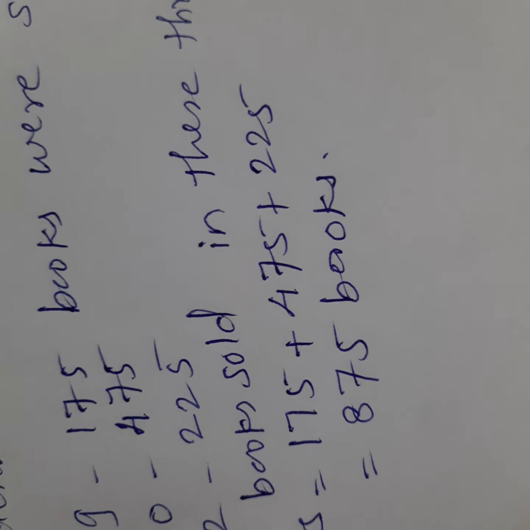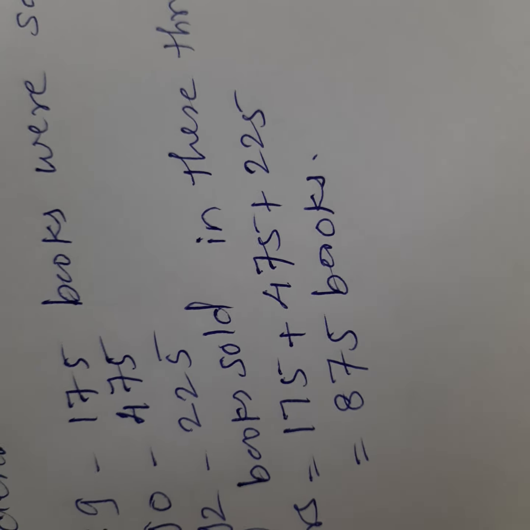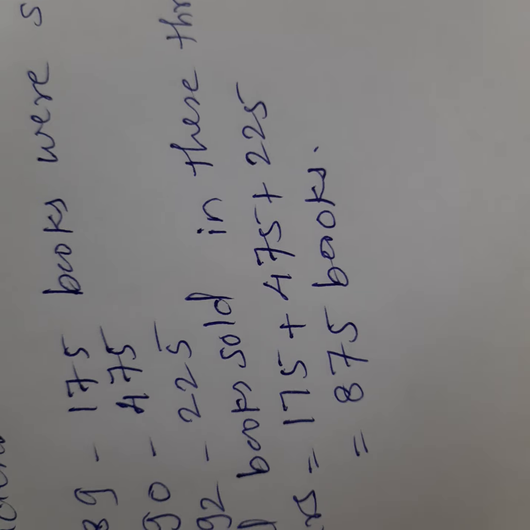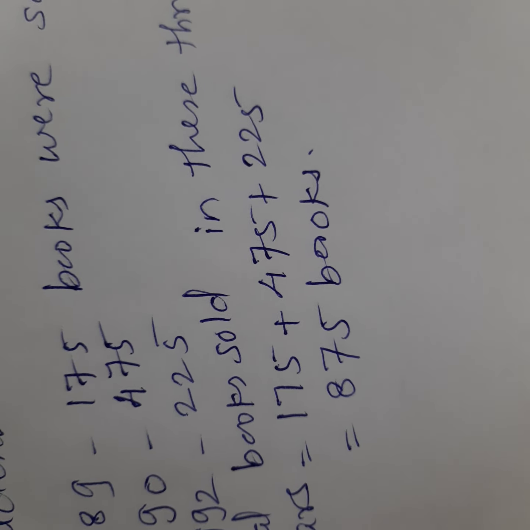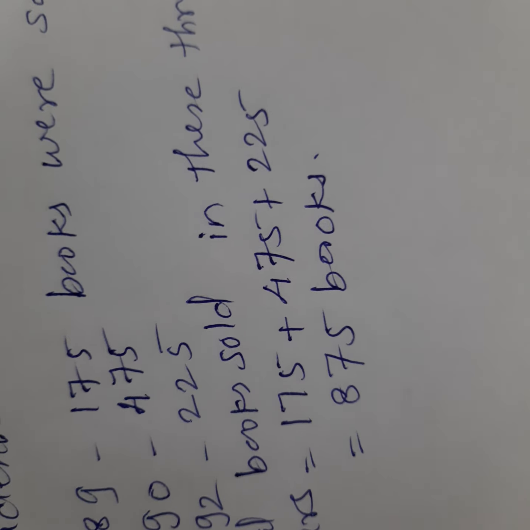Now the second part is, in which year were about 475 books sold and about 225 books sold.